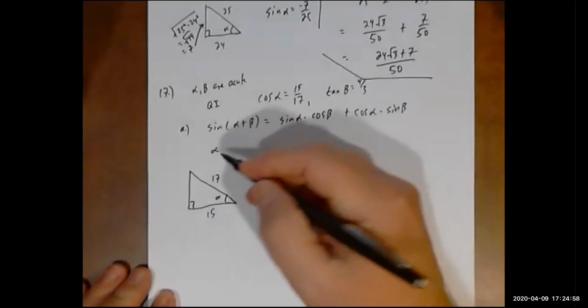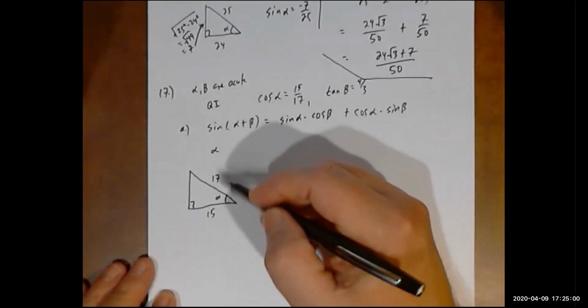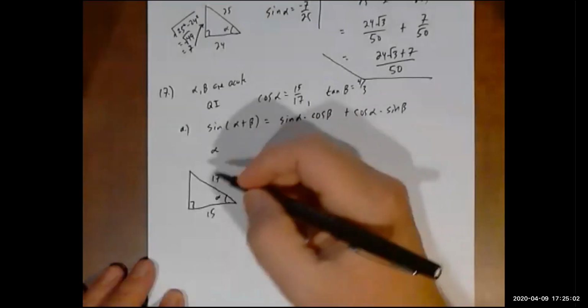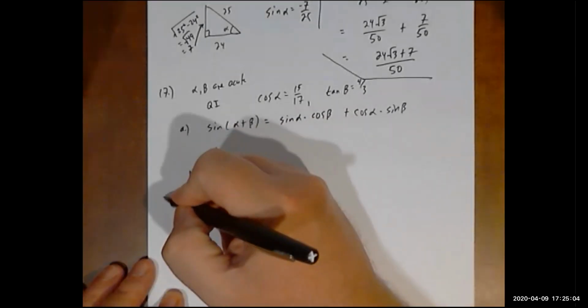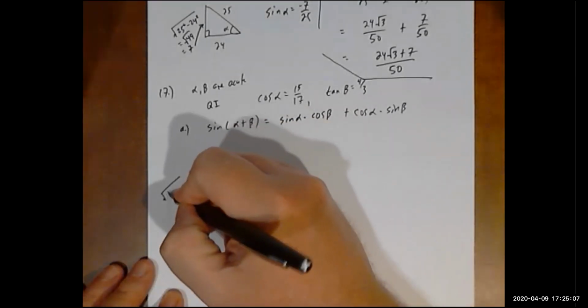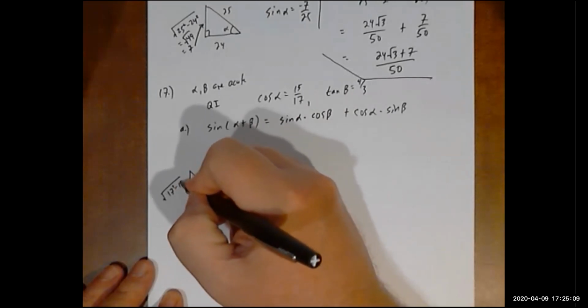So here's the alpha, and these are both acute triangles, so they're both in quadrant 1. So this other leg is going to be 17 squared minus 15 squared once again. 17 squared is 289. 15 squared.